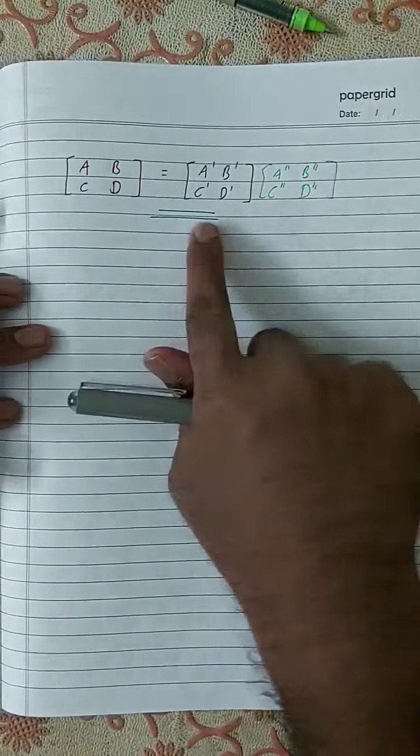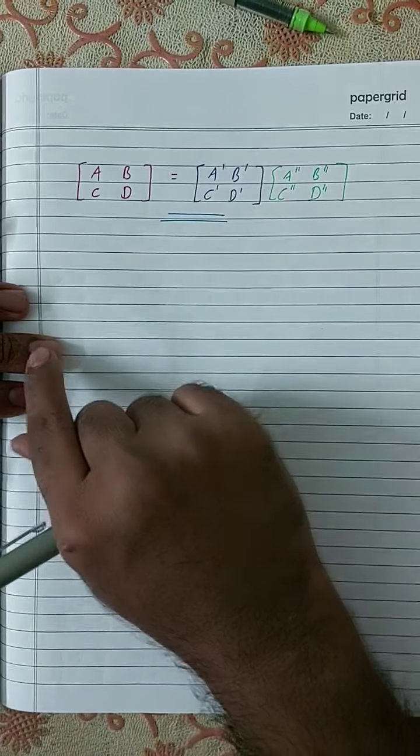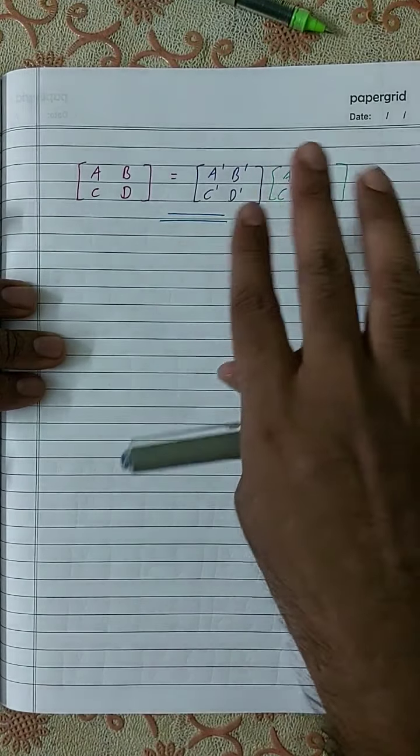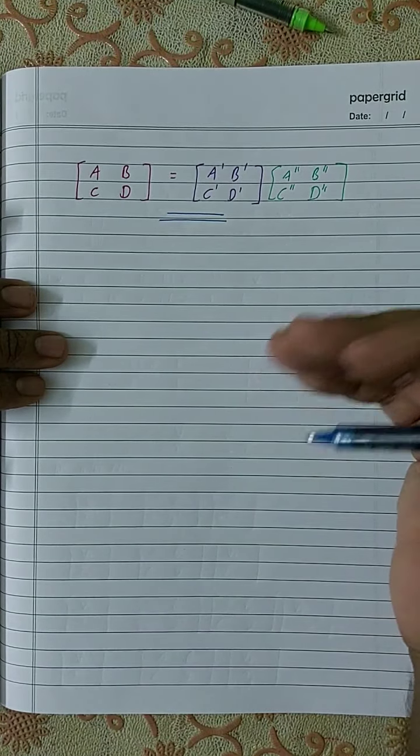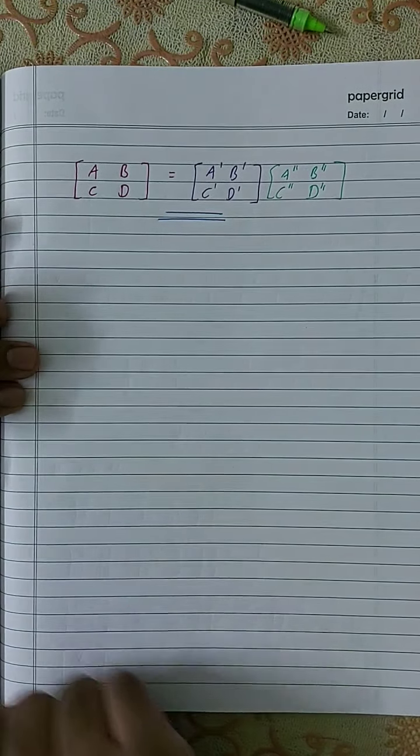This is what is called the cascade of two networks. So you just have to remember that for cascading of two networks, the individual ABCD parameters will be multiplied like this.